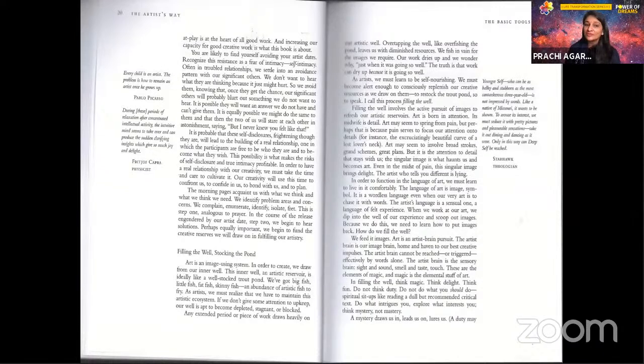In order to have a real relationship with our creativity, we must take the time and care to cultivate it. Our creativity will use this time to confront us, confide in us, bond with us, and to plan. The morning pages acquaint us with what we think and what we think we need. We identify problem areas and concerns. We complain, enumerate, identify, isolate, fret. This is step one, analogous to prayer.